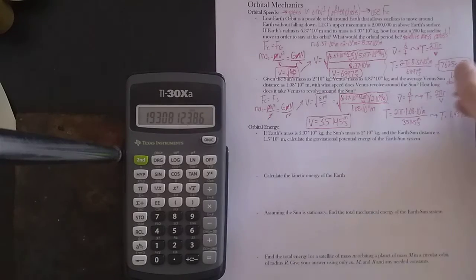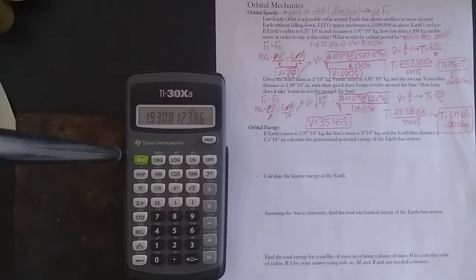If you were to unit convert, you would find that that's approximately equal to 223.5 days. And again, if you look up the orbital period of Venus, it does take about that long to go around the sun. Now, we did all of that, found the orbital speeds, not only because it's useful, but also because I want to make a larger point about orbital energy.